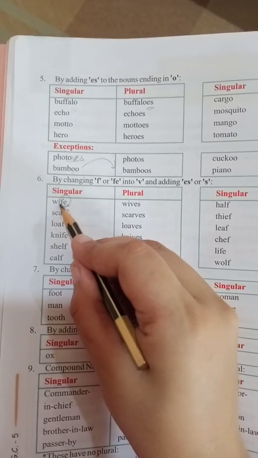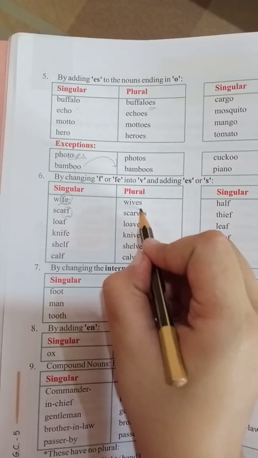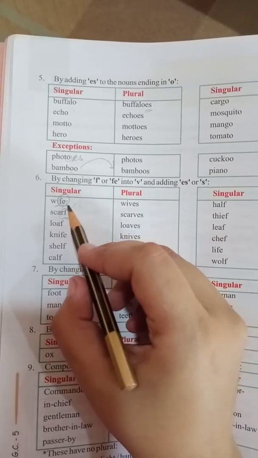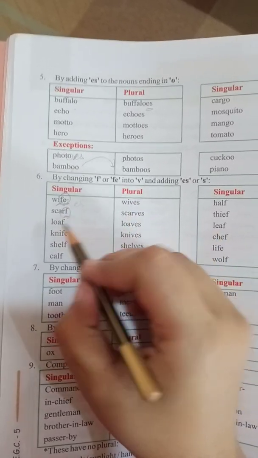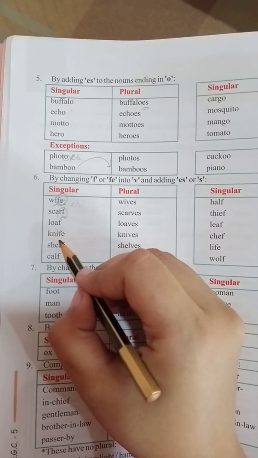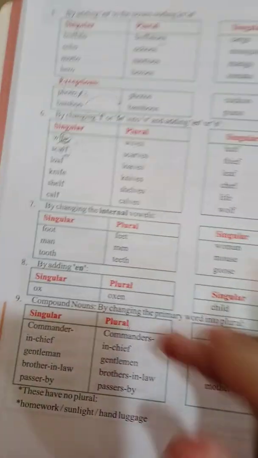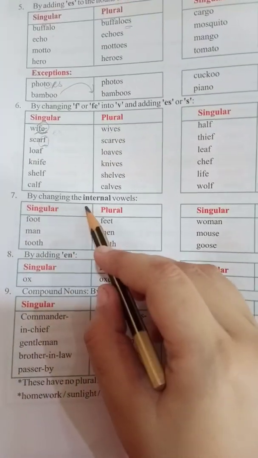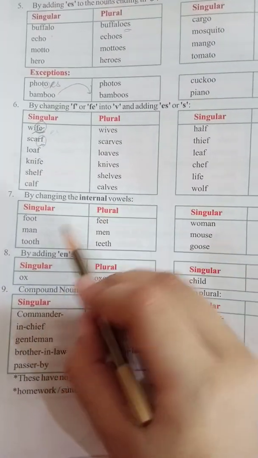So what I have to do? I have to replace this fe with the letter v and adding es to it to make its plural, that is wives. Okay, scarf, scarves, thief, thieves, knife, knives. Okay. Seventh rule states that by changing the internal vowels means what?